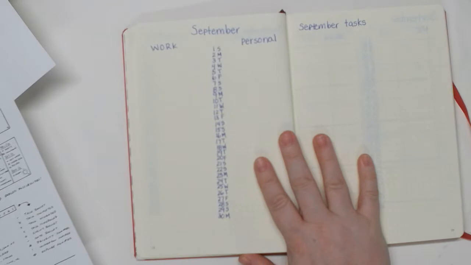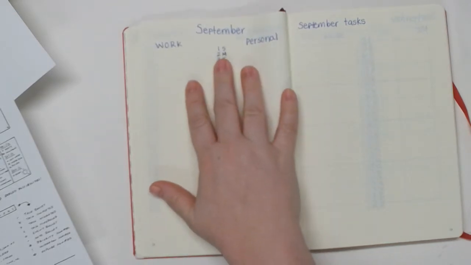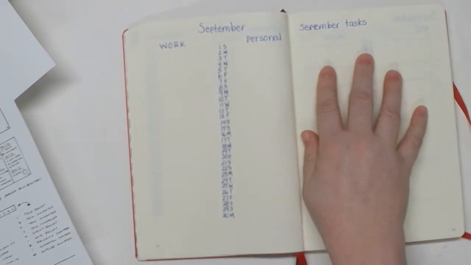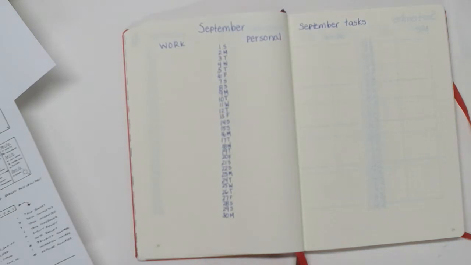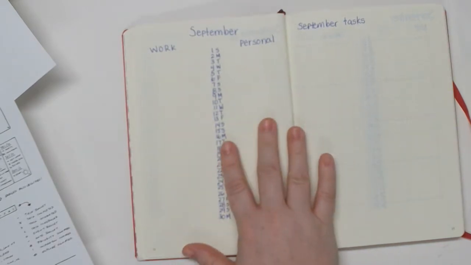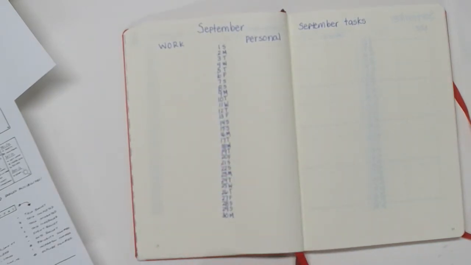This is almost the same. You can see it has the days and the tasks just like the original version. The habits are not on here, but you could always add them if you wanted to, or you could put them on a separate spread.